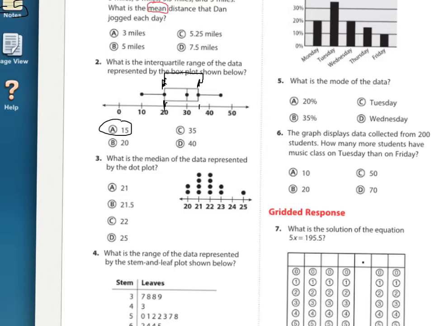Number 3, what is the median of the data represented by the dot plot? You have to work your way to the middle. There's 2 20s, 4 21s, 4 22s, 2 23s, there's not any 24s, and there's a 25. And when I did this, I just counted 1, 2, 3, 1, 2, 3, 1, 2, 3, 1, 2, 3, and that dot is in the middle. It's going to be the one in the middle, so it's 22.